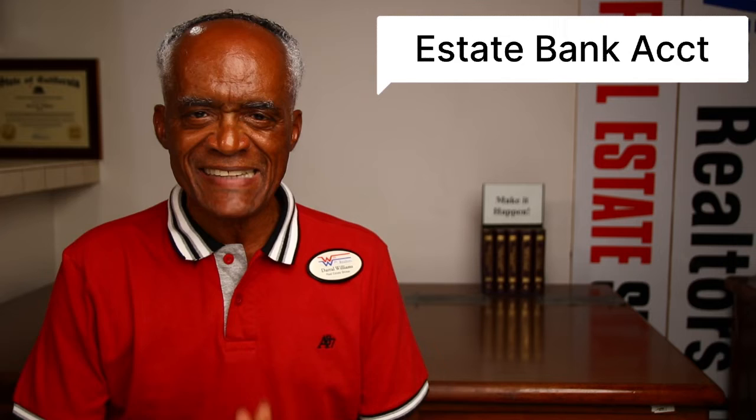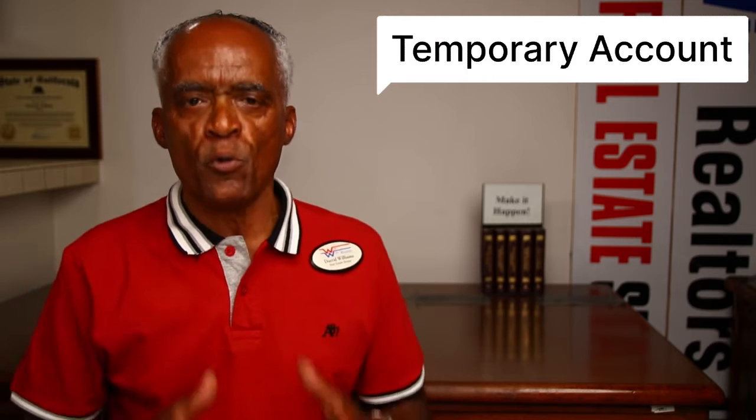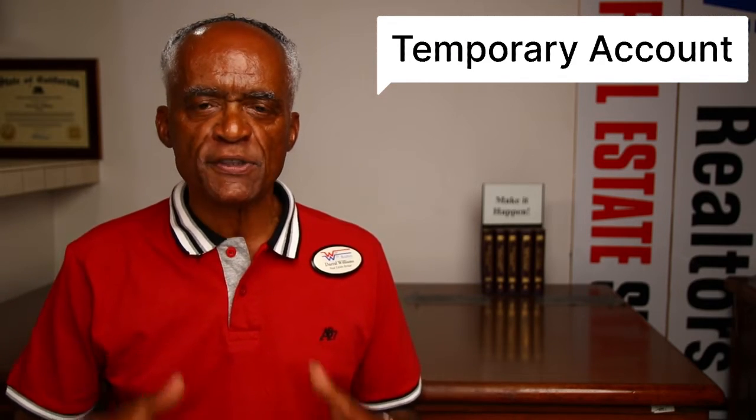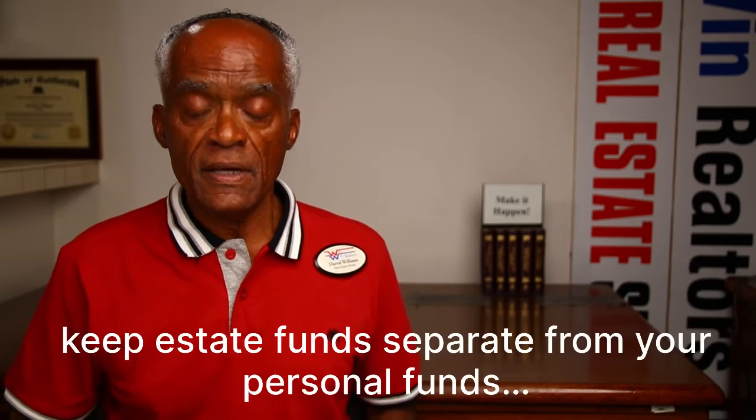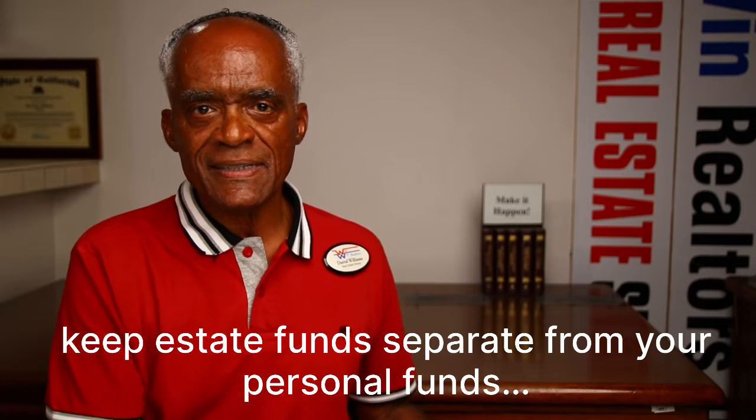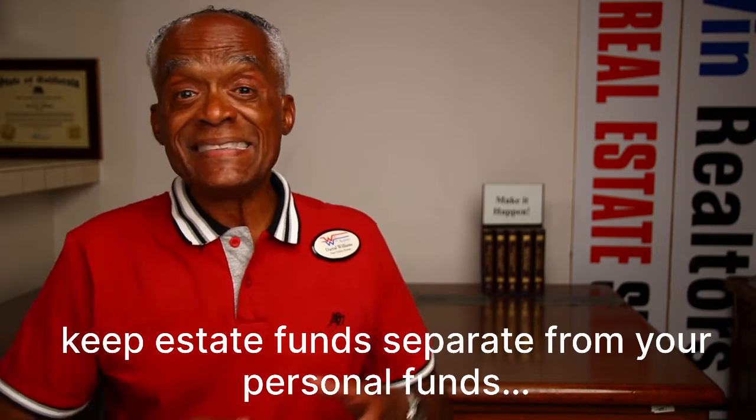Once the personal representative has received the letters of testamentary or letters of administration, those are the documents that give the personal representative the authority to administer the estate. Once the personal representative has received those documents, it's time to go and immediately open an estate bank account. An estate bank account is a temporary bank account established for the sole purpose of handling the affairs of that estate, such as paying bills and debts, paying taxes, and distributing the remaining assets to beneficiaries and or heirs.